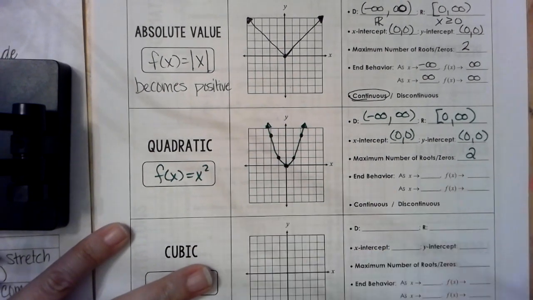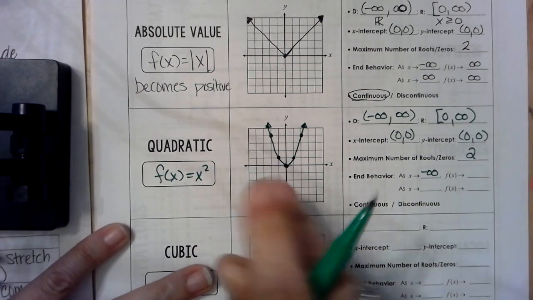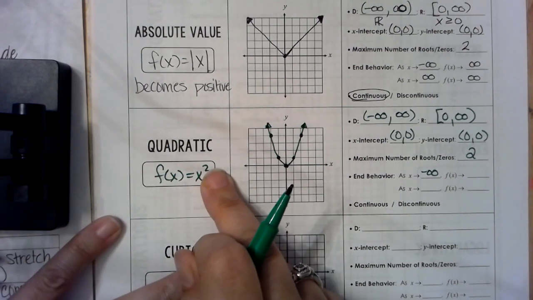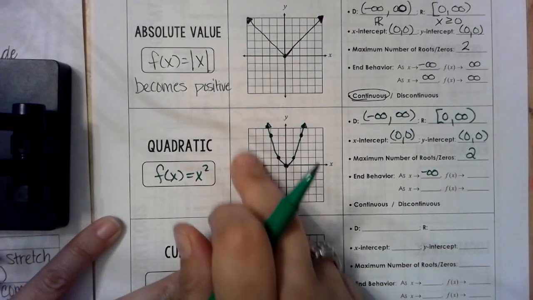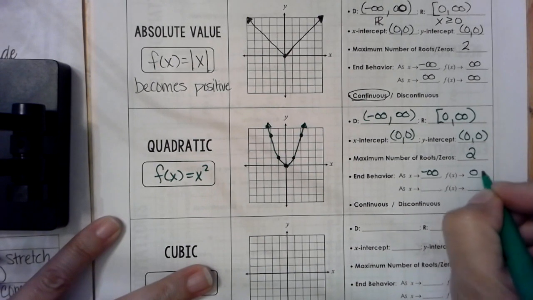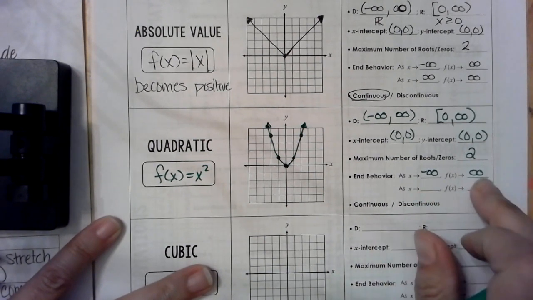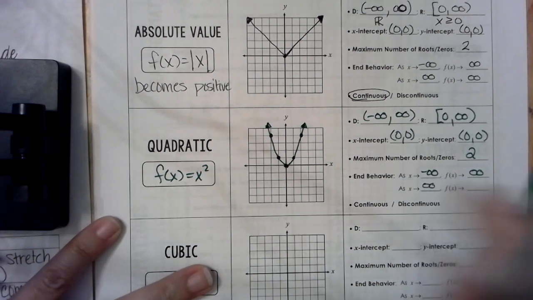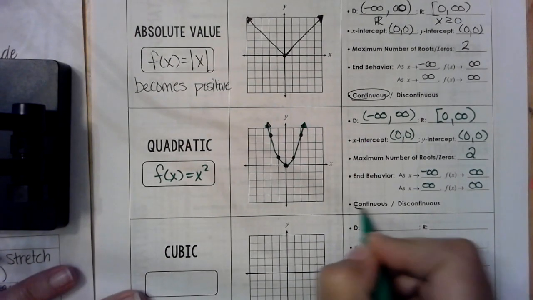Now, as your x goes further and further to the left, your y's are going further and further north. So that makes that as x approaches negative infinity, y approaches infinity. As x approaches positive infinity, again, y goes to infinity, and it is continuous.